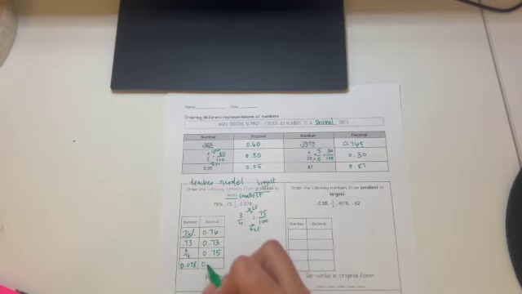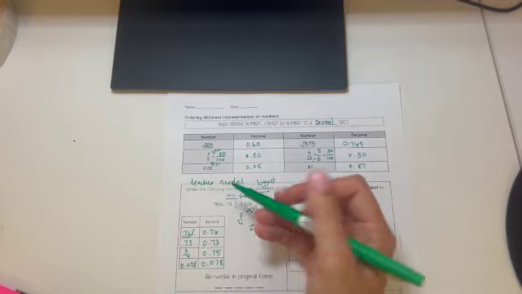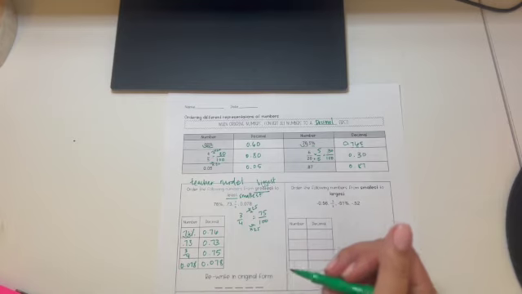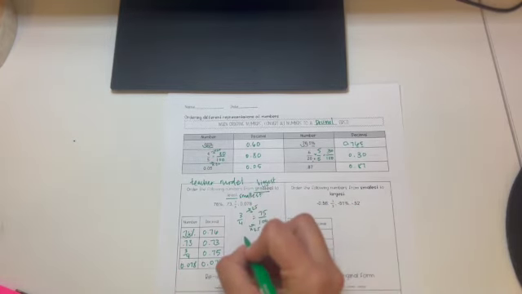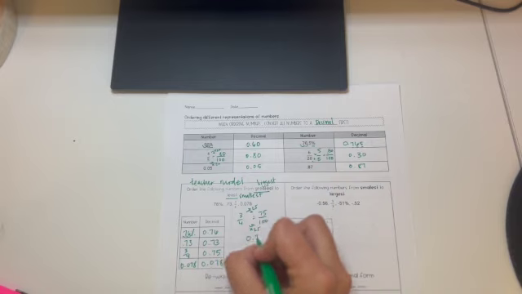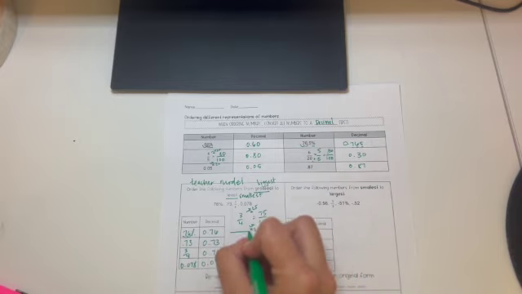And then this is also already a decimal, so we're just going to rewrite it here. The thing that we want kids to get in the habit of is lining up their decimals. So after we've converted them all to decimal format, we are going to line up their decimals. So it's going to look like this.